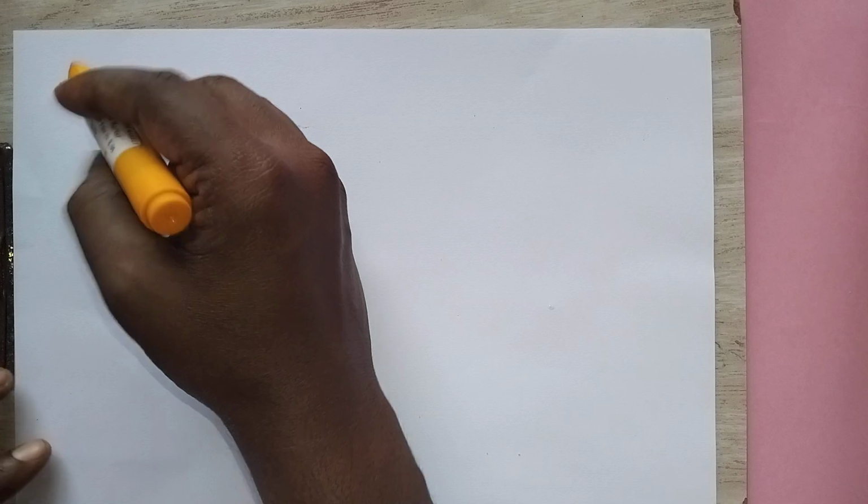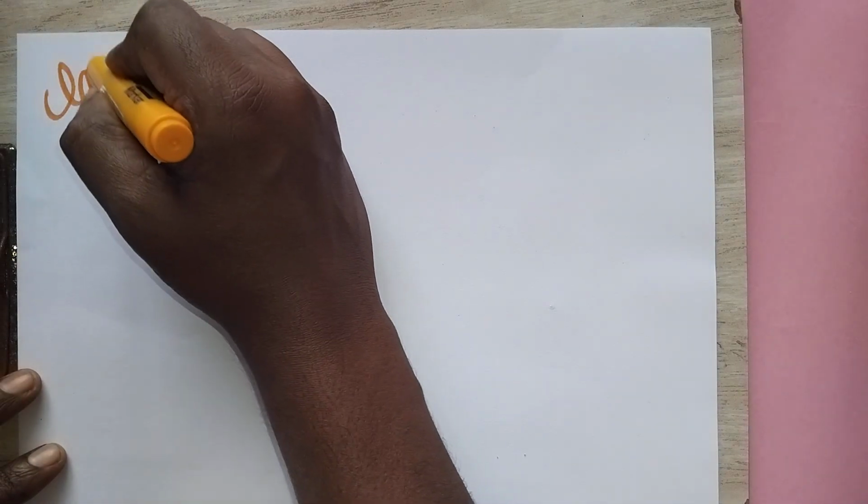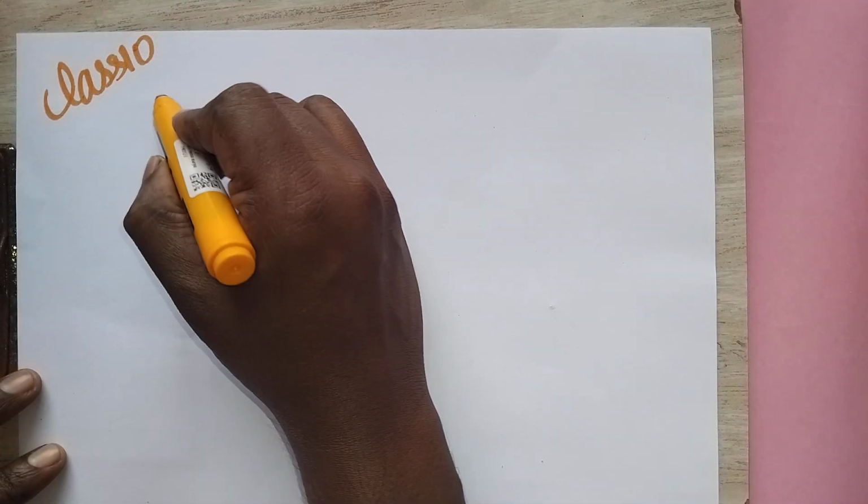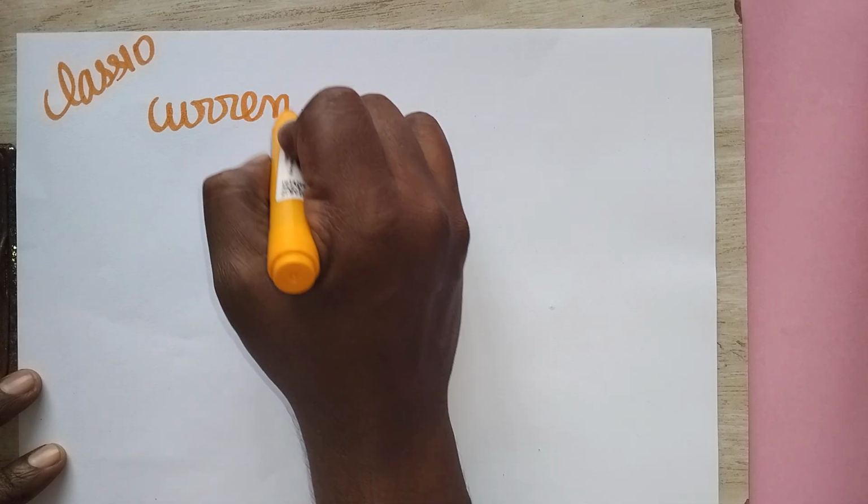First we will see class 10. It is current electricity revision we are going to see.